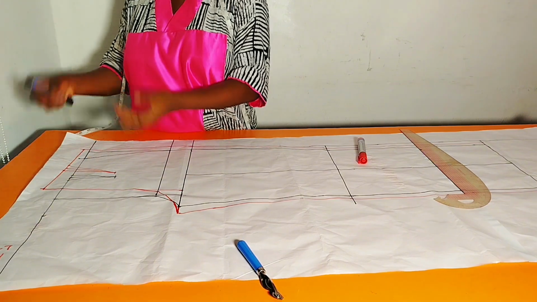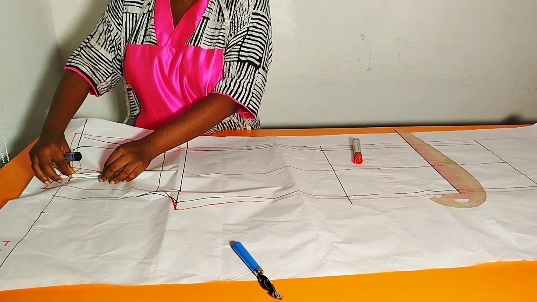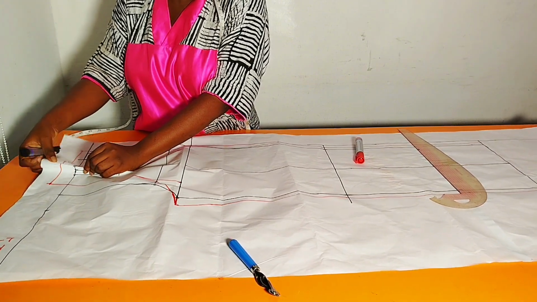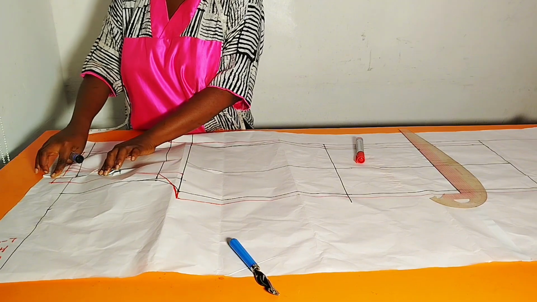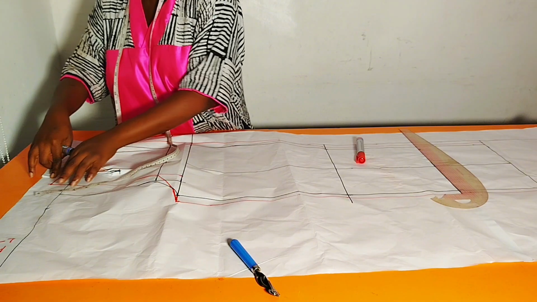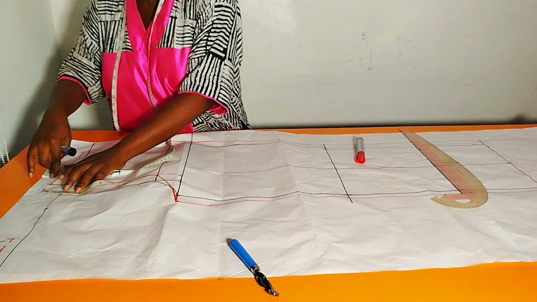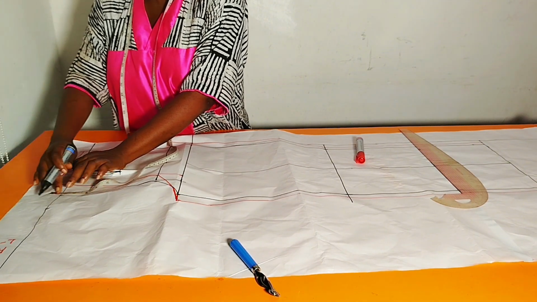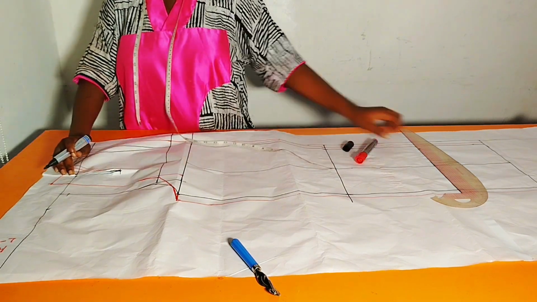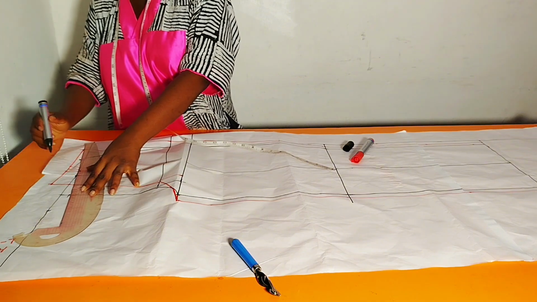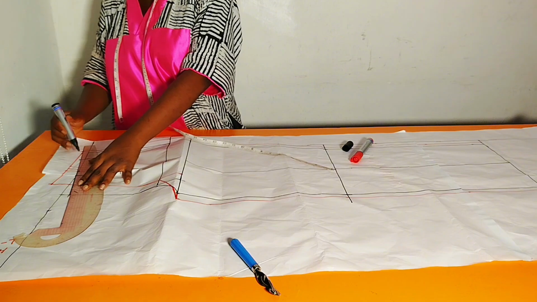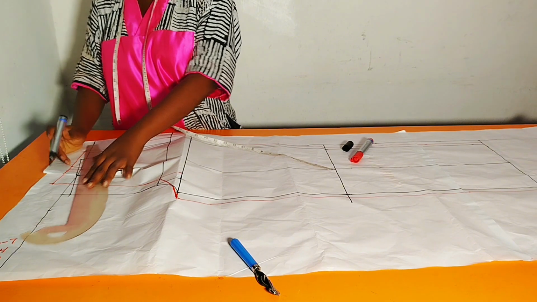To shape the waistline, you close your dart this way, then come down by ½ inch here, come down by ½ inch here, and connect it to this part this way. Then connect the ½ inch at this side also, down here this way.